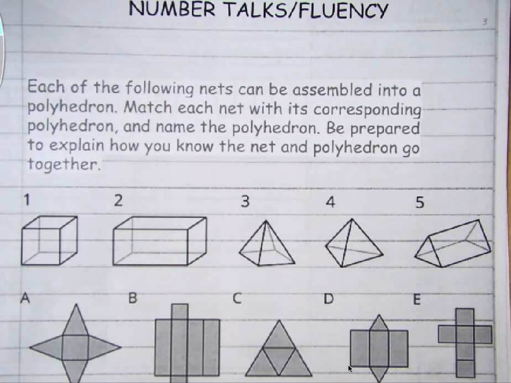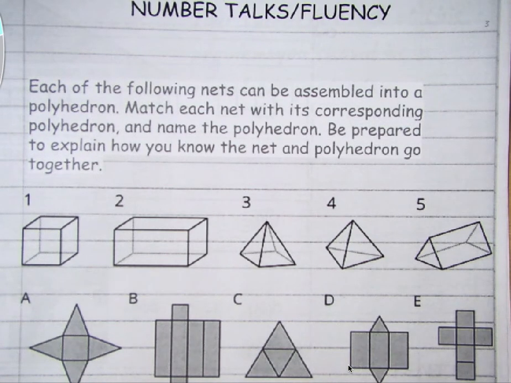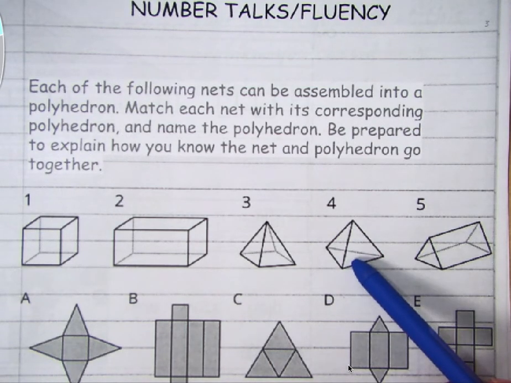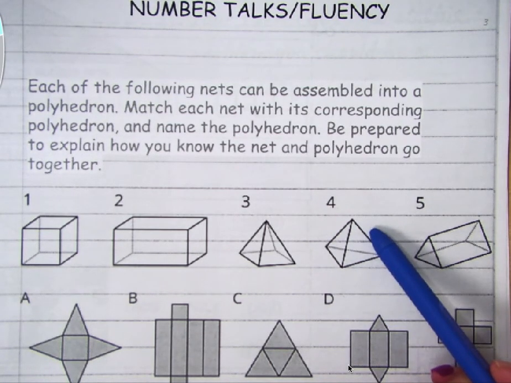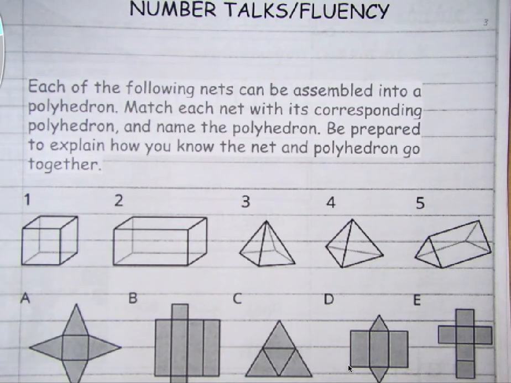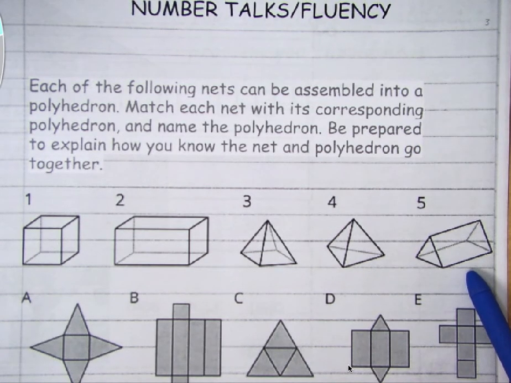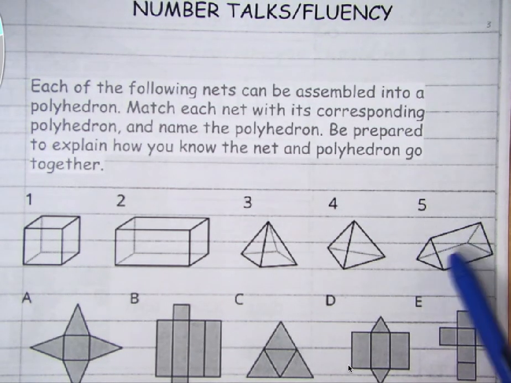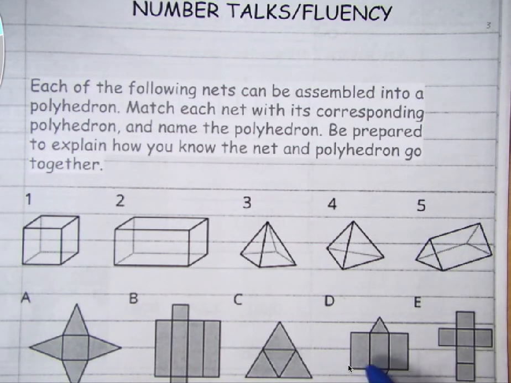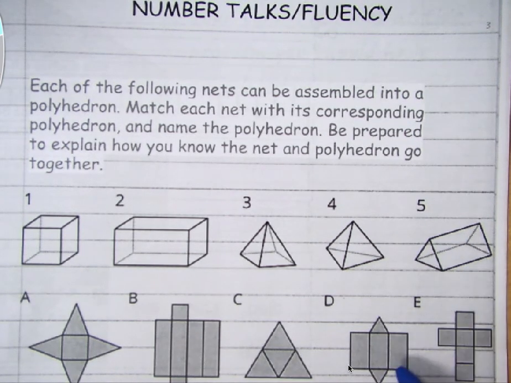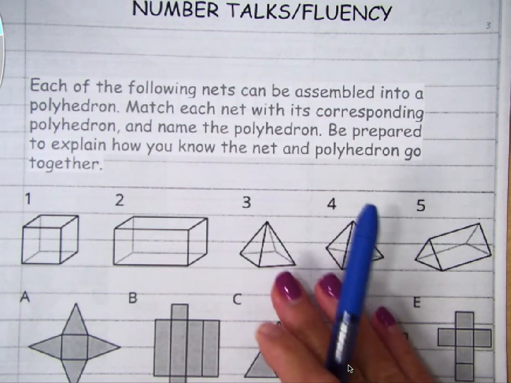How about number 4? Number 4, looks like 1, 2, 3, and then back here on the back, I've got 4 triangles. What's made up of only 4 triangles? Well, that would be C. And 5 is what we're going to focus on today. I've got a triangle on each end, and I've got 3 rectangles. So number 5, you should have D.